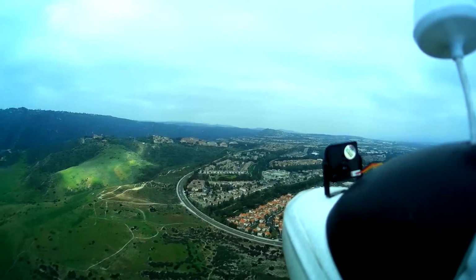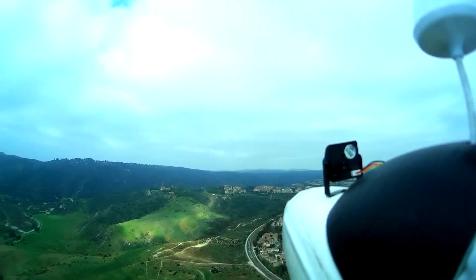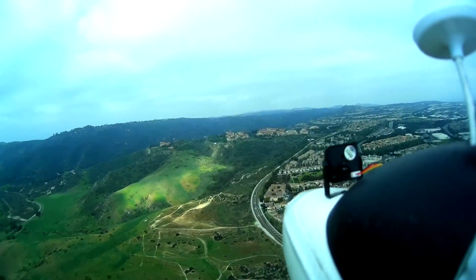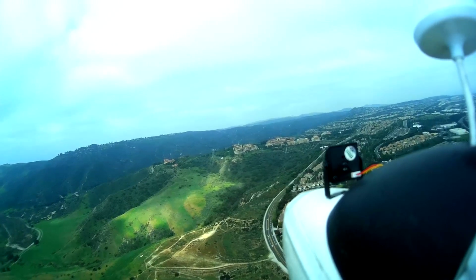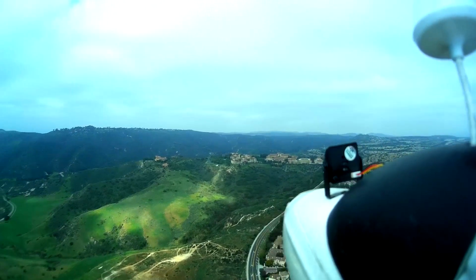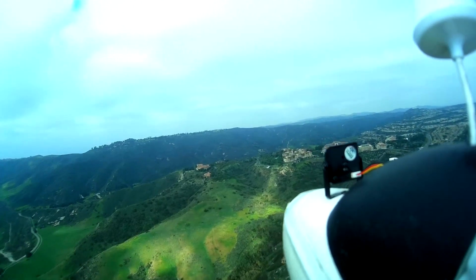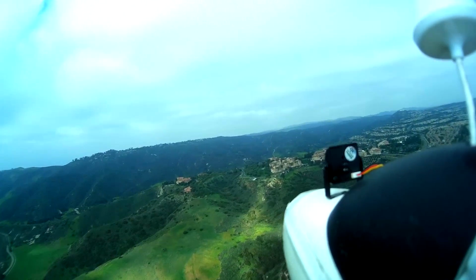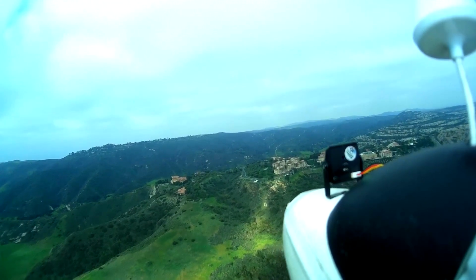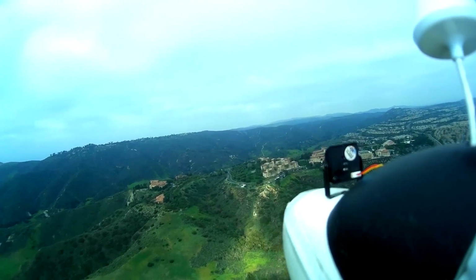Here the clip is sped up just a little bit, but I'm heading towards a university called Soka University, and it's just a beautiful campus. I'm not going to fly over it, but I'm just going to fly towards it here for just a little bit, and then I'll turn back around. You can see just these wonderful vistas that you can see when you're doing FPV around Kite Hill.